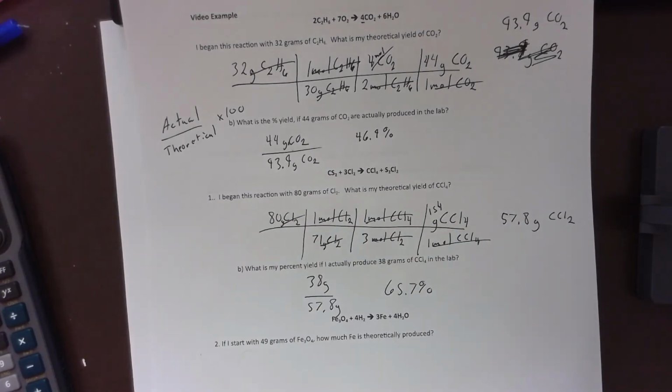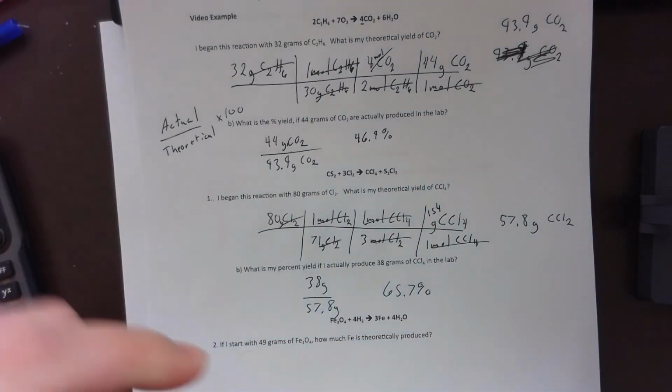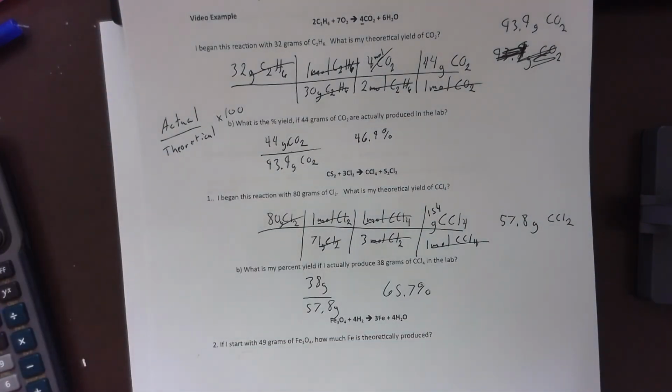All right. So just remember that that's how we are going to do this. We're still doing our stoichiometry, still finding our yield, but now we're basing it off of what we actually do versus the theoretical. So seeing how accurate we were with our reaction. All right. Any questions? Please ask.